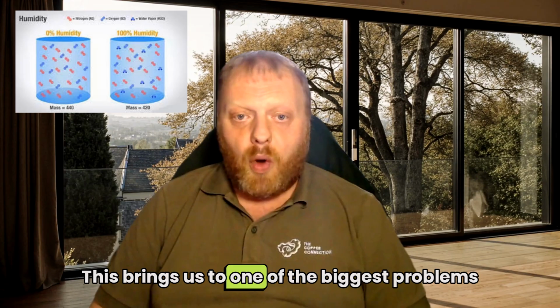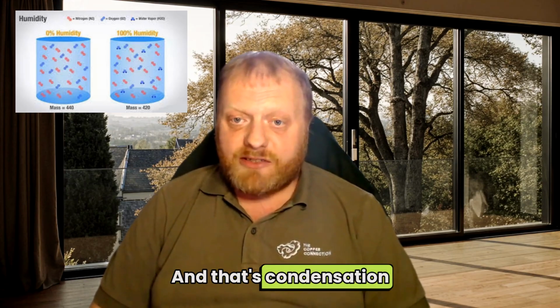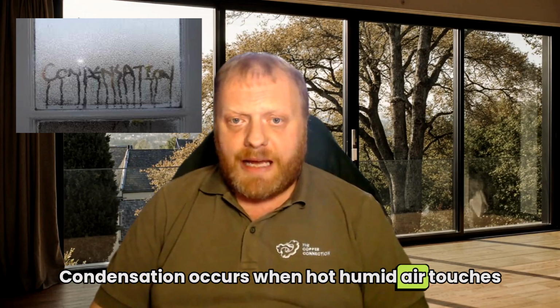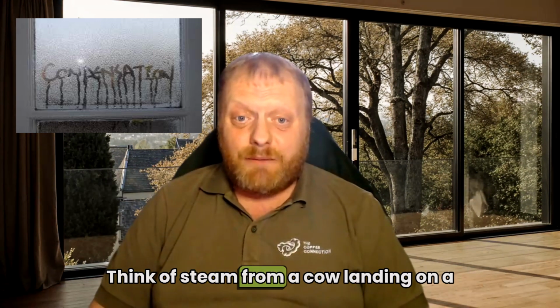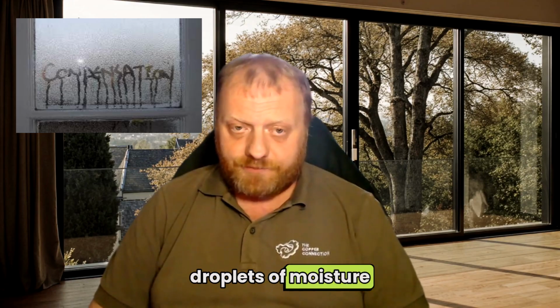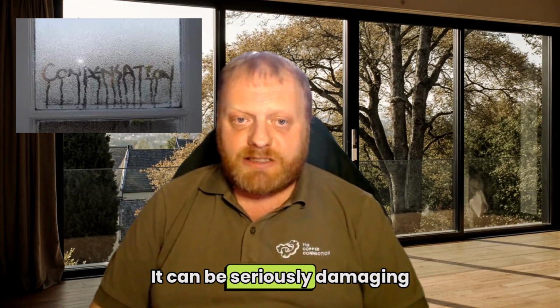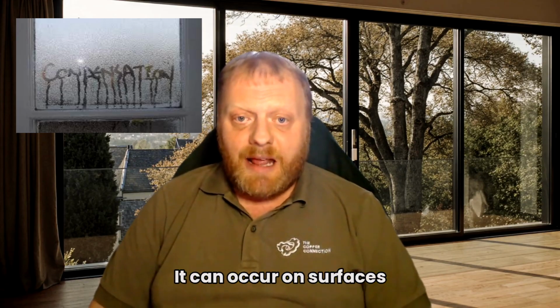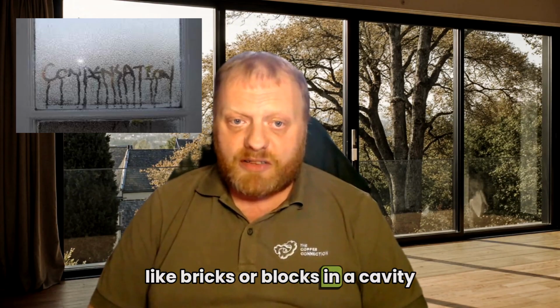This brings us to one of the biggest problems in poorly designed buildings, and that's condensation. Condensation occurs when hot, humid air touches cold surfaces. Well, we've all seen this. Think of steam from a kettle landing on a cold window and producing droplets of moisture. But condensation isn't just annoying, it can be seriously damaging. It can occur on surfaces, but also inside materials like bricks or blocks in a cavity wall.